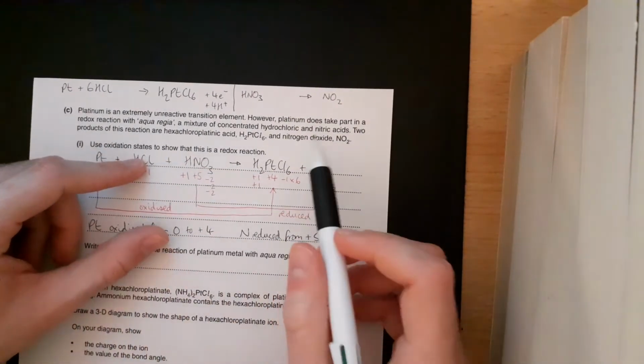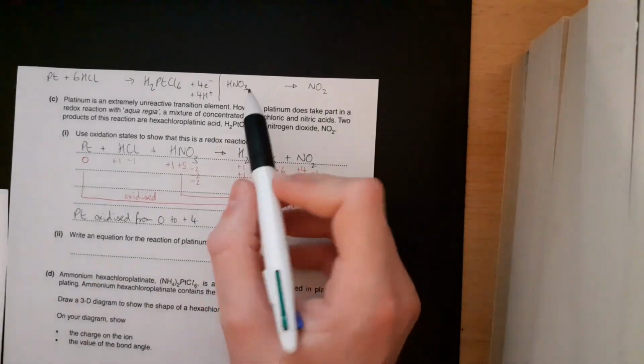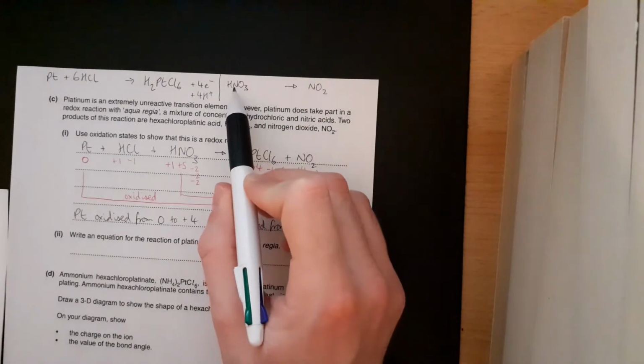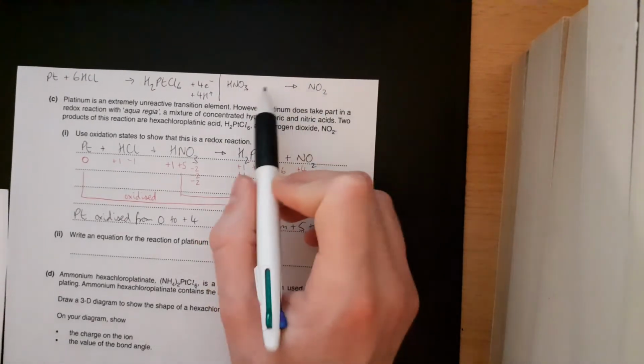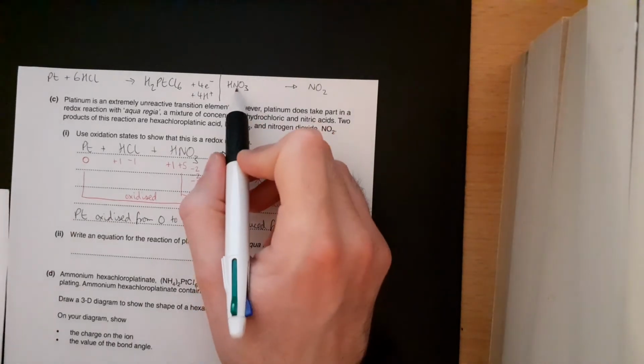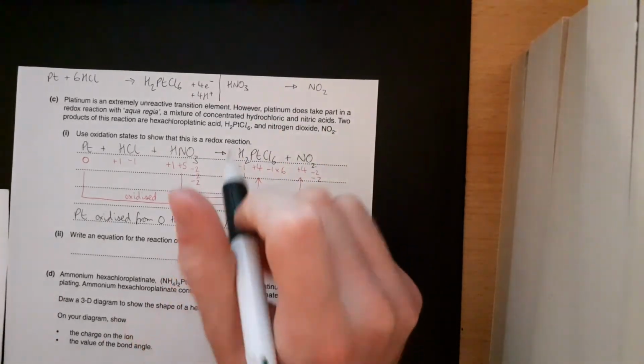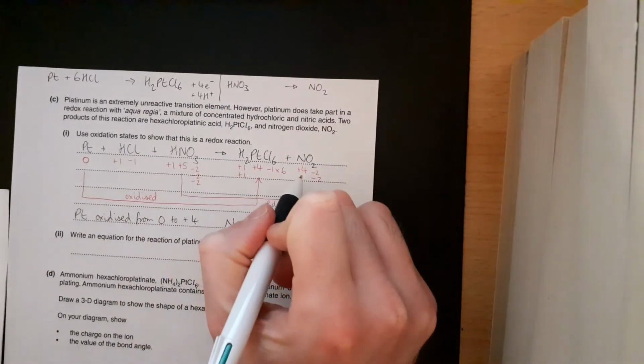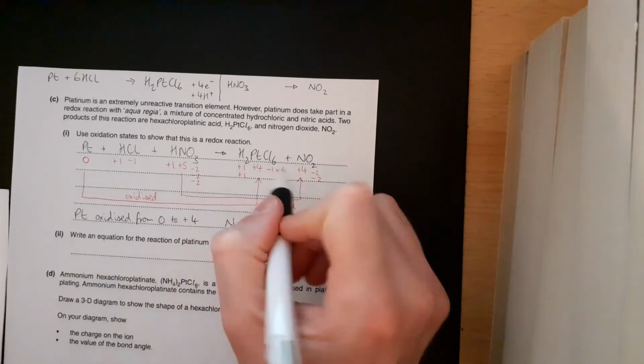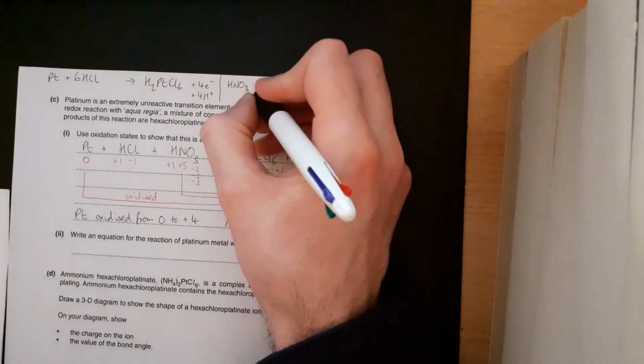Okay, whereas this one, the nitrogen's going from +5 to +4. There is only one nitrogen and one nitrogen. We need to make sure that element's balanced, remember? And there is only one, so that's fine. It's being reduced from 5 to 4, so it's gaining, and it's just gaining 1 electron. So we can add that in here.